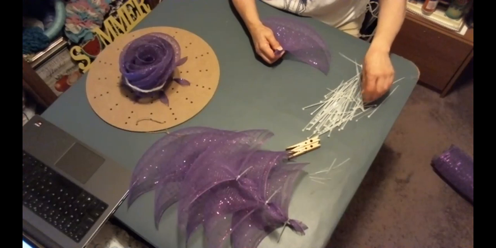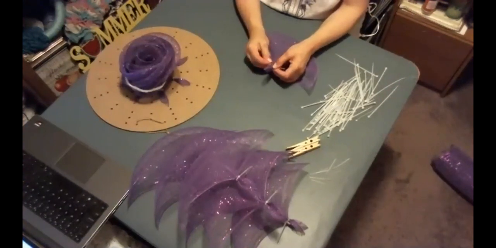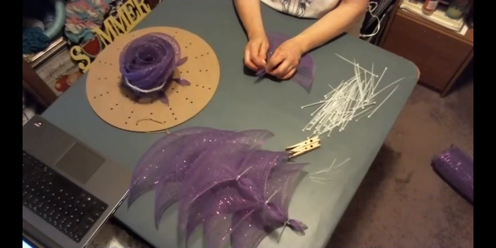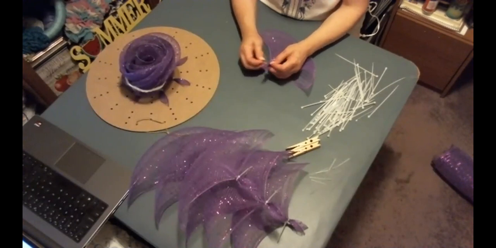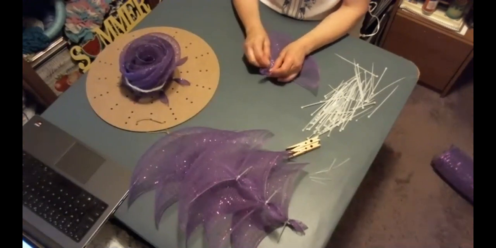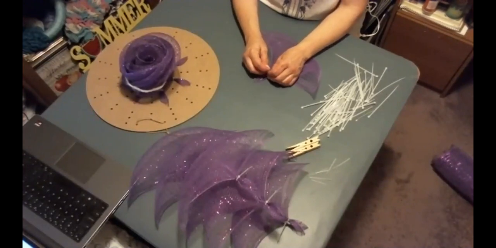I think I have a bunch of big zip ties and no tiny ones. Here we go. Oh, wrong side. I hate when you go to put a zip tie in and you have it on the wrong way. And you know it's not the right way because it doesn't make that zip sound. That's why they call them zip ties.